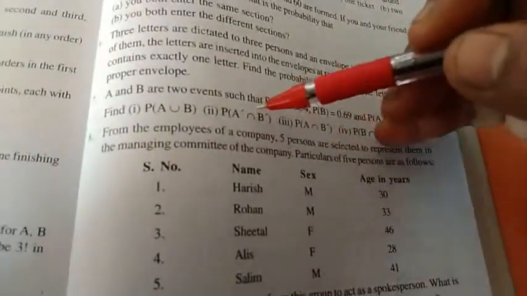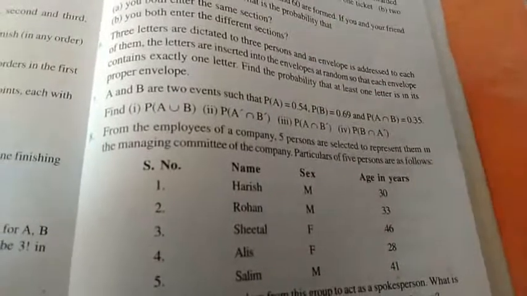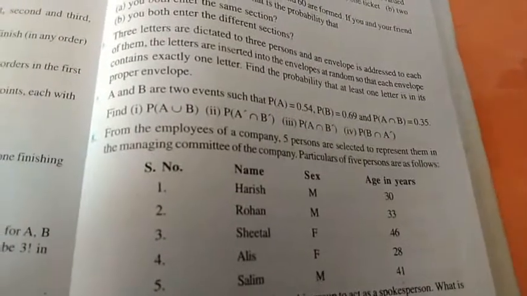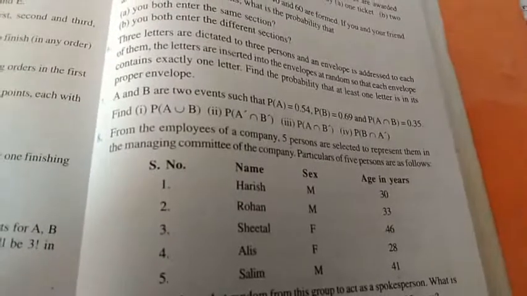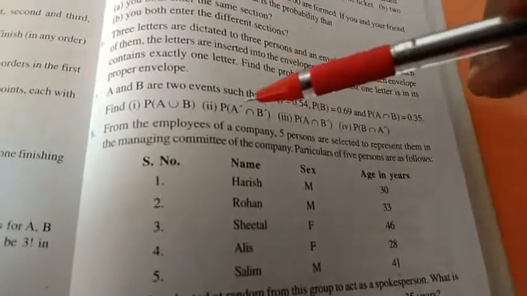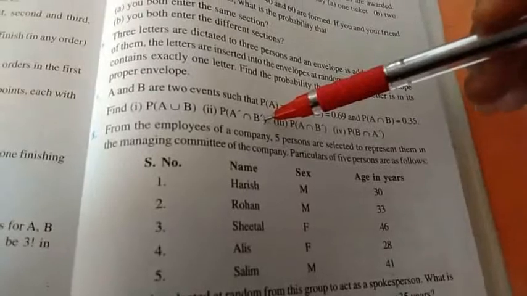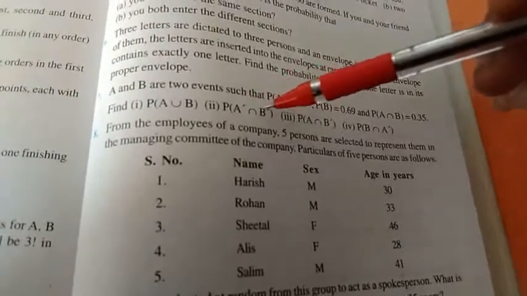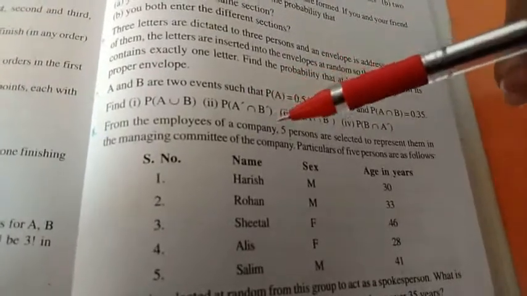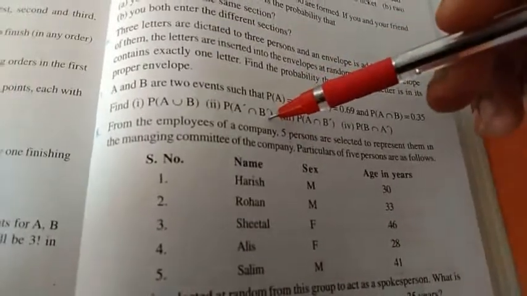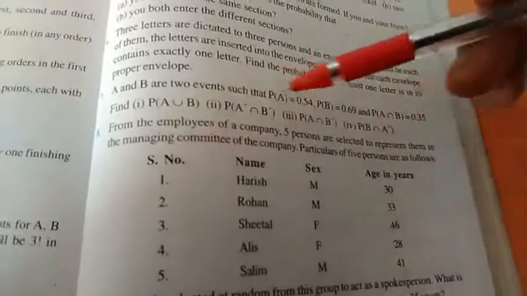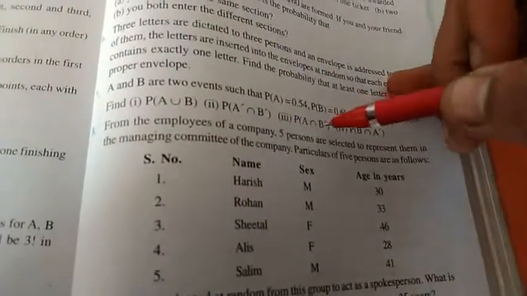What is probability of A dash intersection B dash? It can be written as A union B the whole dash. Right? You can do De Morgan's law. I have told you already. This can be written as A union B the whole dash. When it comes A union B the whole dash, it is nothing but 1 minus probability of A union B. A union B you have already found. So you can subtract.